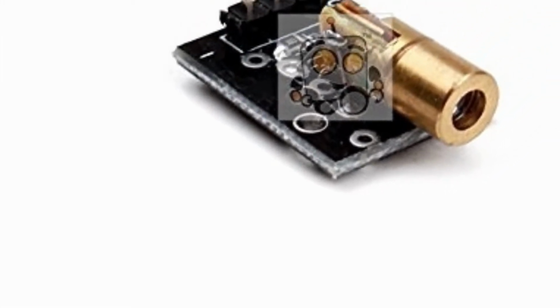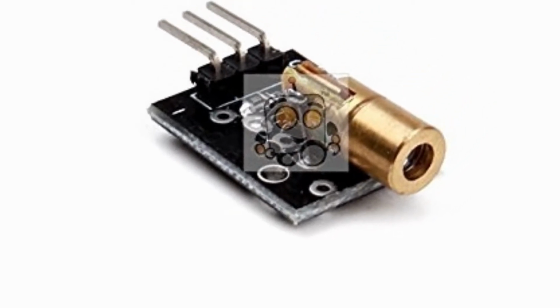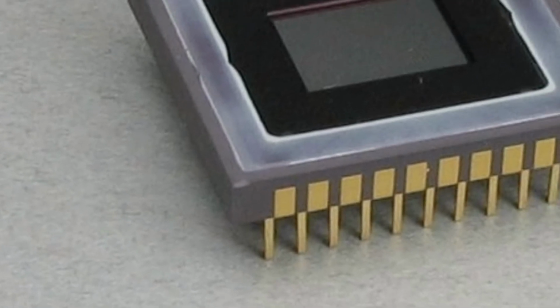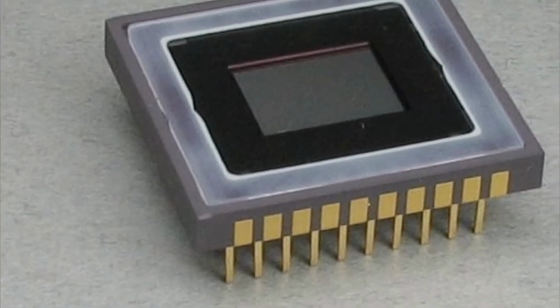UV sensors measure the power or intensity of incident ultraviolet (UV) radiation. This form of electromagnetic radiation has shorter wavelengths than visible radiation but is still longer than X-rays. UV sensors are used for determining exposure to ultraviolet radiation in the laboratory or environmental settings.